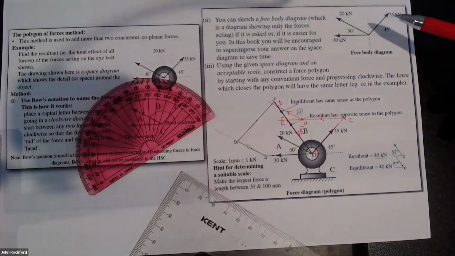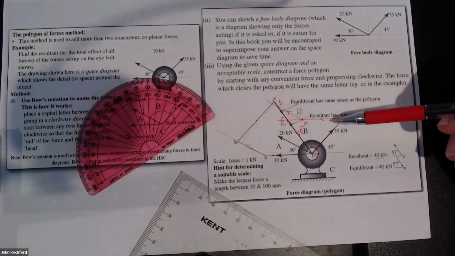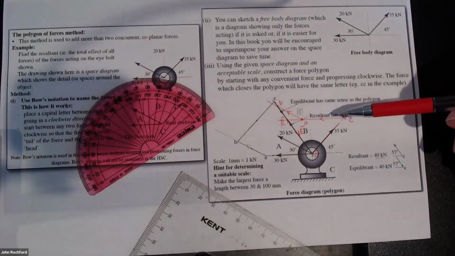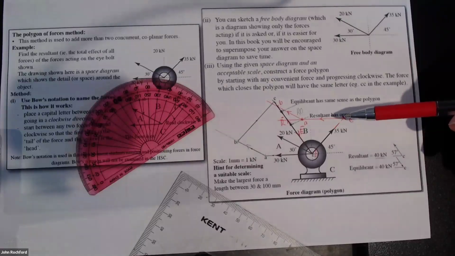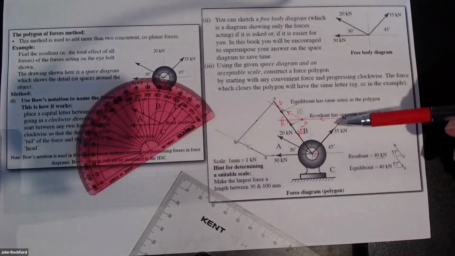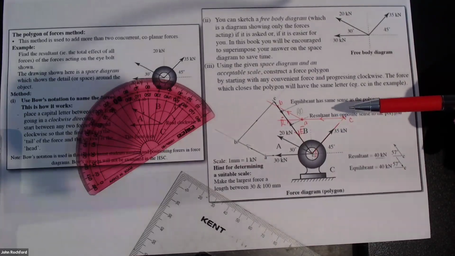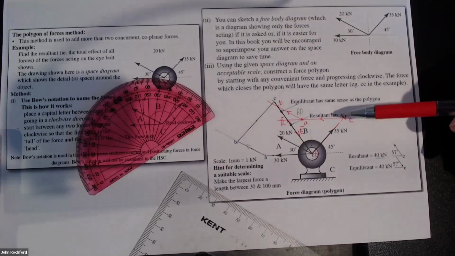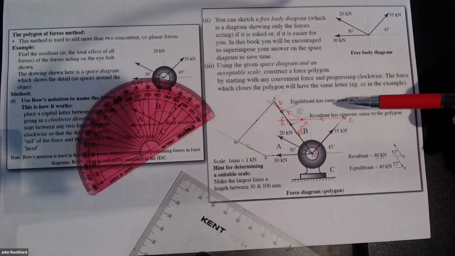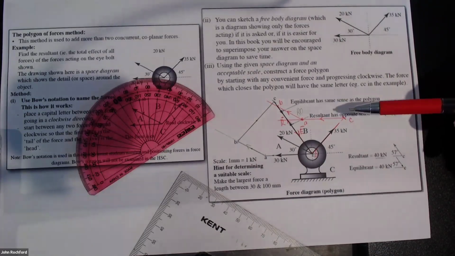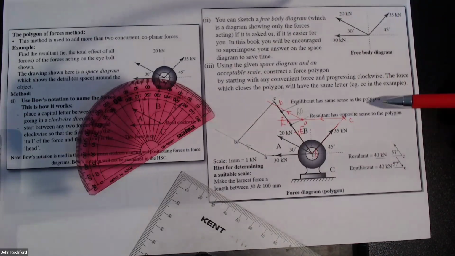Now, at university, they will probably not use graphical methods, but I always encourage it because it's the easiest way to get marks in an exam. You're given 10% error or leeway or tolerance in an exam. So if the answer is 100 newtons, we will accept 95 to 105 as the range with a graphical solution. So it's worthwhile using graphical methods, and you've got to practice this to get good at it.